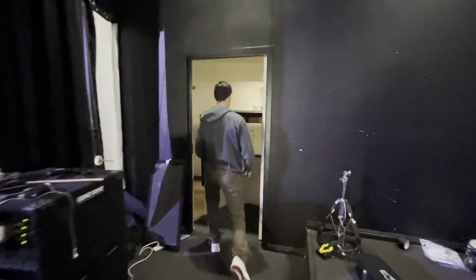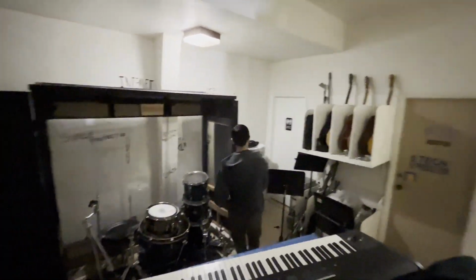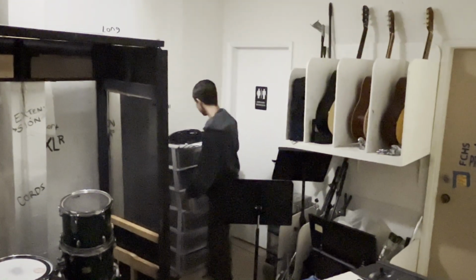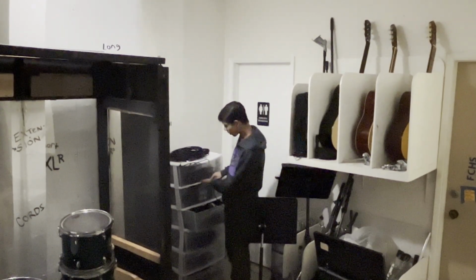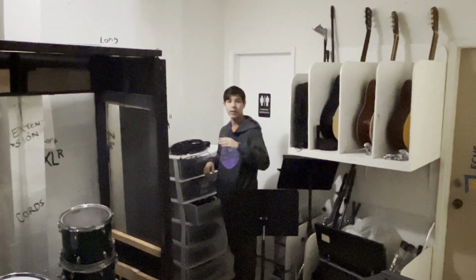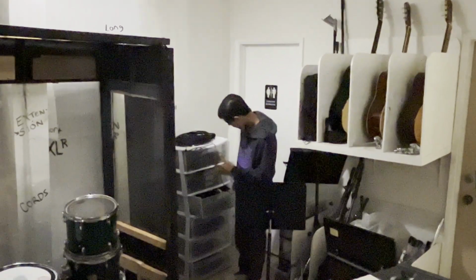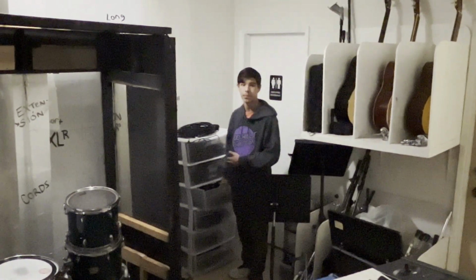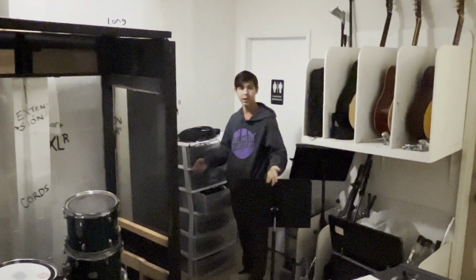And in here, we keep the different cables organized. We have the 1/4 inches at the top. We have the large XLRs for microphones that are farther away from the box. And we have the medium XLRs. And we just keep everything organized so we know where everything is.